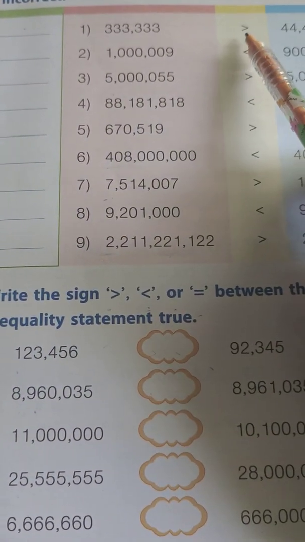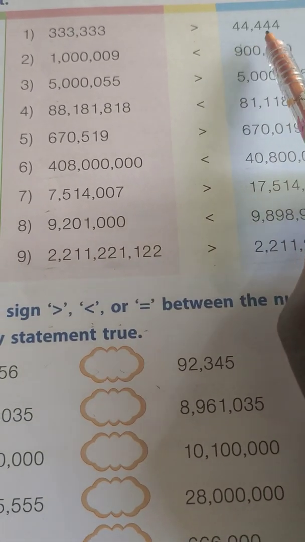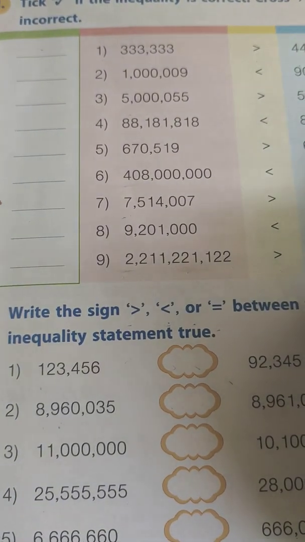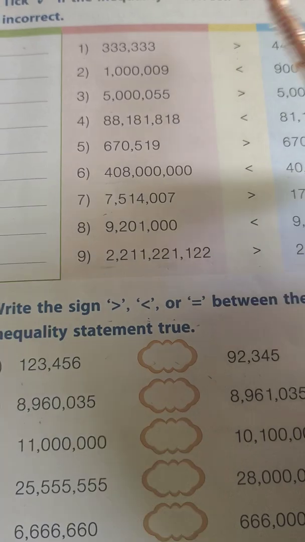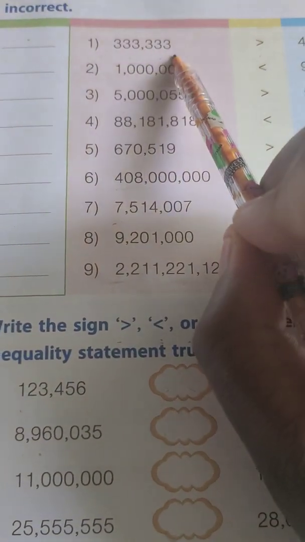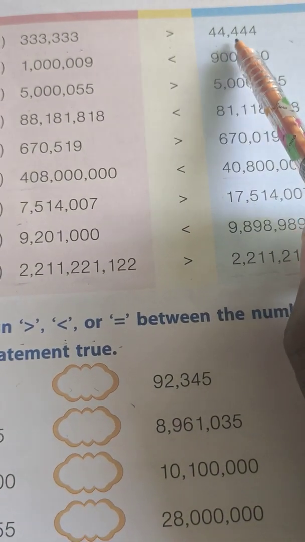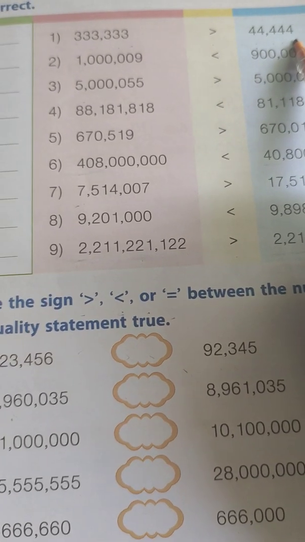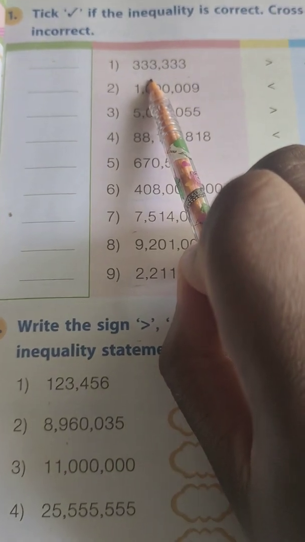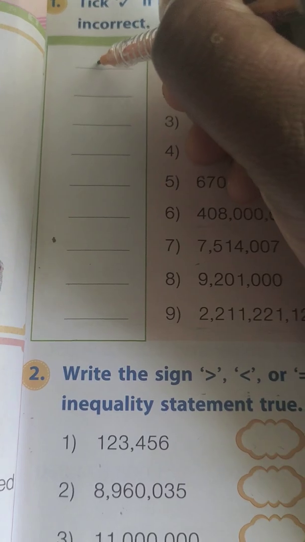333,333 is bigger than 44,444. So what do you think? Is it correct or incorrect? Let's look. Number 1, we have 1, 2, 3, 4, 5, 6 digits, while on the right, we have 1, 2, 3, 4, 5 digits. So it means that automatically the one on the left is the biggest number, the greatest number. So we have to take correct.